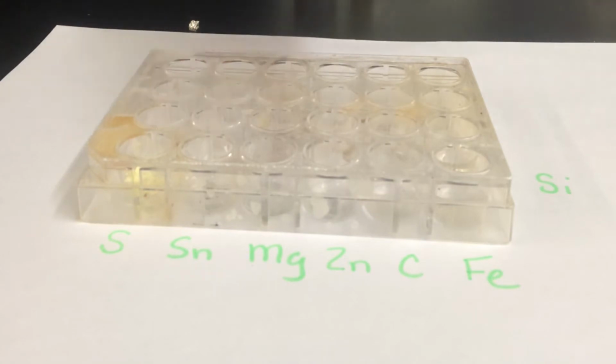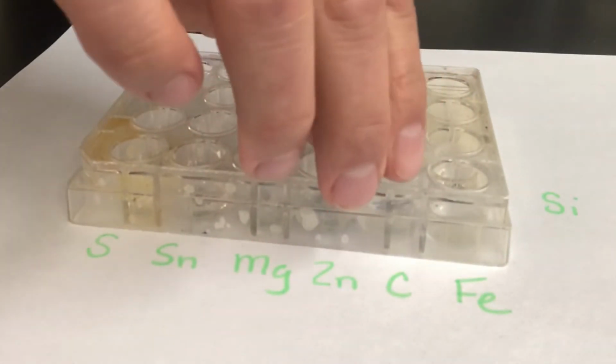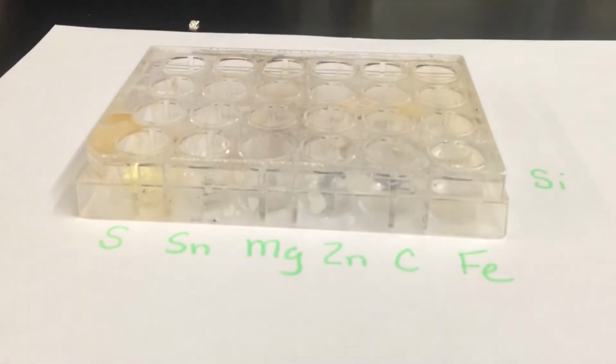I'm going to put a little bit of zinc. I'm also going to put a piece of carbon, so my graphite. I'm also going to put a piece of iron in hydrochloric acid as well, since we're testing to see if it reacts with acid. Last but not least, I'm going to put a piece of silicon in this last well.